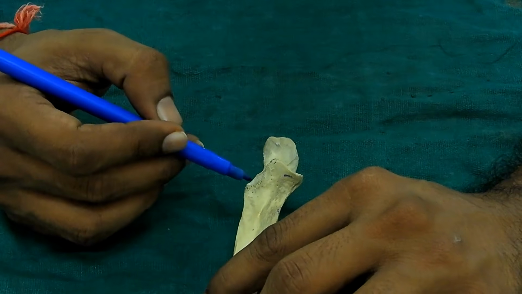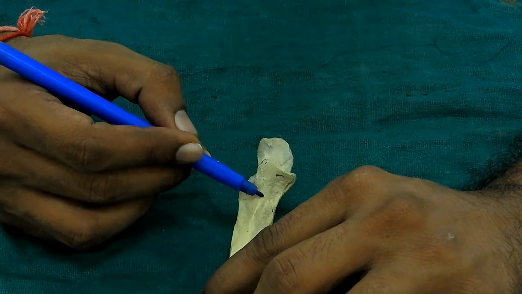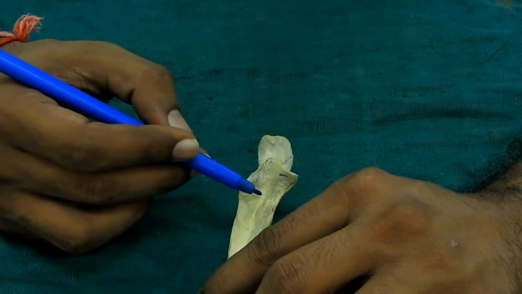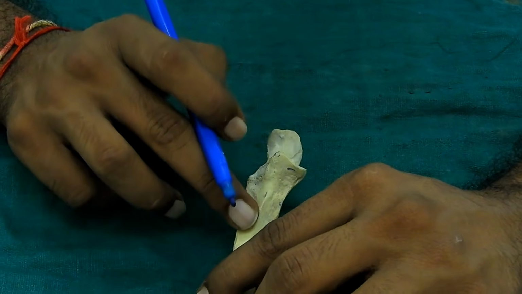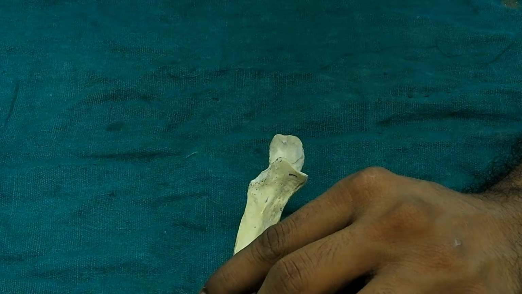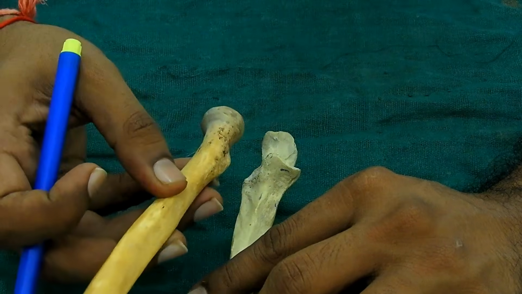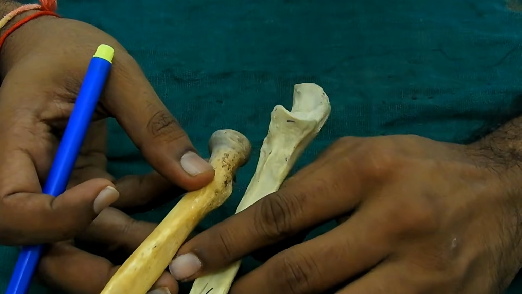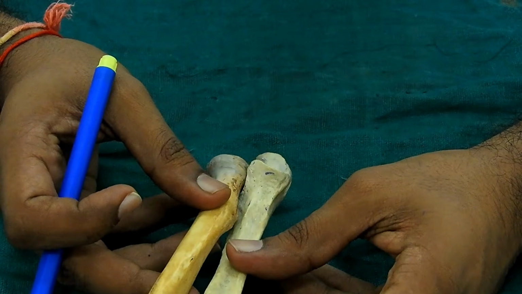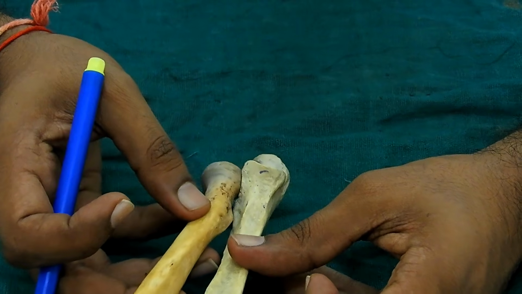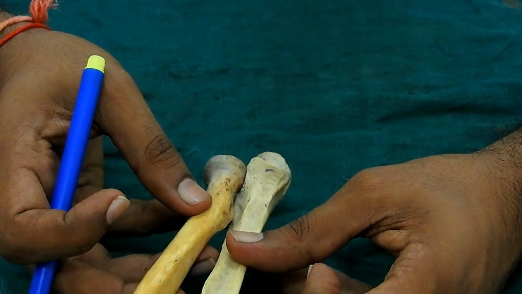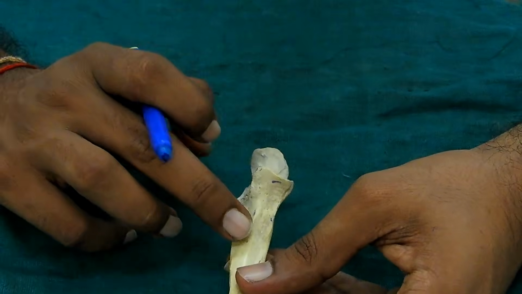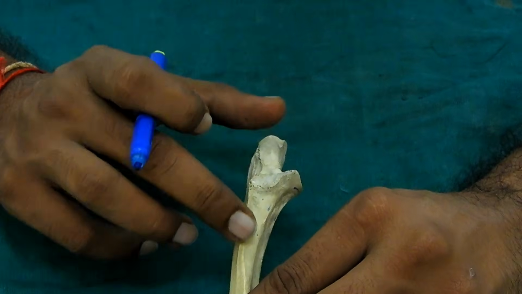Now the second part in the lateral surface, below this radial notch, this lateral surface will present one fossa or a depression which is known as a supinator fossa. Now the radial tuberosity of a radius will accommodate with this supinator fossa and provides the free movement of a superior radio-ulnar joint. Now behind the supinator fossa there is a sharp crest.